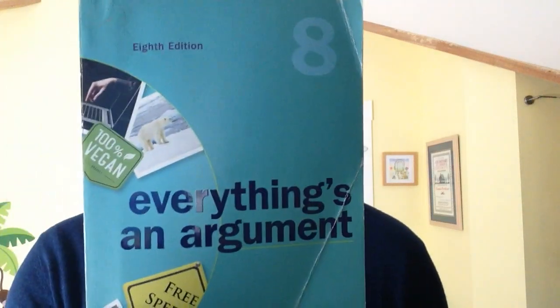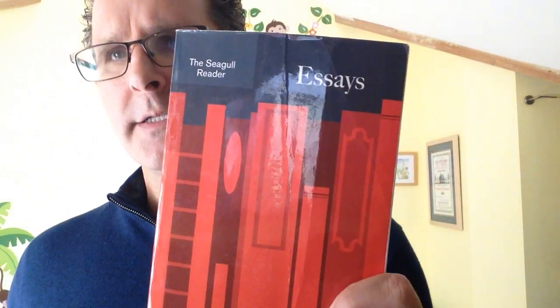A couple of the other books we're going to use is Everything's an Argument. This is the textbook that we'll use for class. It's a good textbook to use. It'll help us to understand key concepts of rhetoric and arguments. Also, we're going to use the Siegel Reader essays. There's a set of essays that we will read throughout the class. Students really like the Siegel Reader. Some great essays, some great short stories. That'll be a lot of fun.